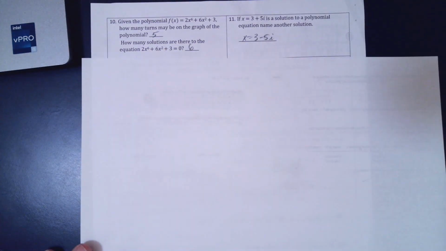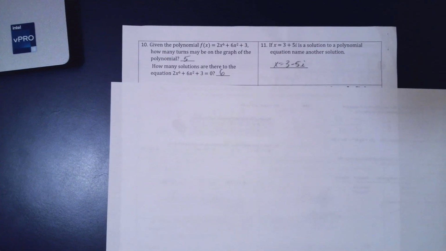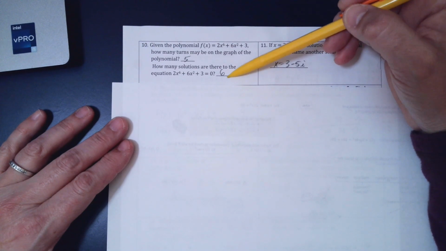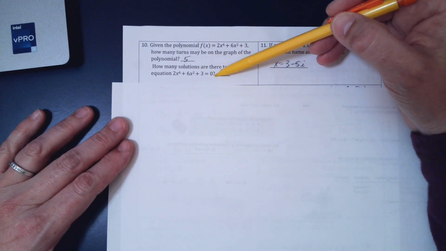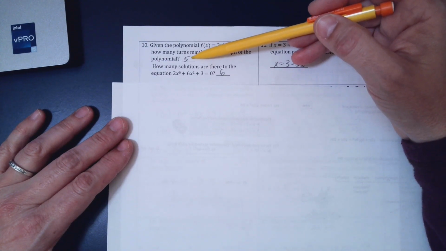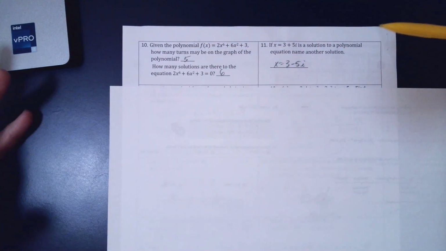Over here, I'm just going to go over these answers and talk about them. Let's look at these two right here. Because your degree is 6, you're going to look for 6 solutions when you solve an equation with that in it, equal to 0. And you can have up to 5 turns on the picture. You might not have 5 turns, but up to.